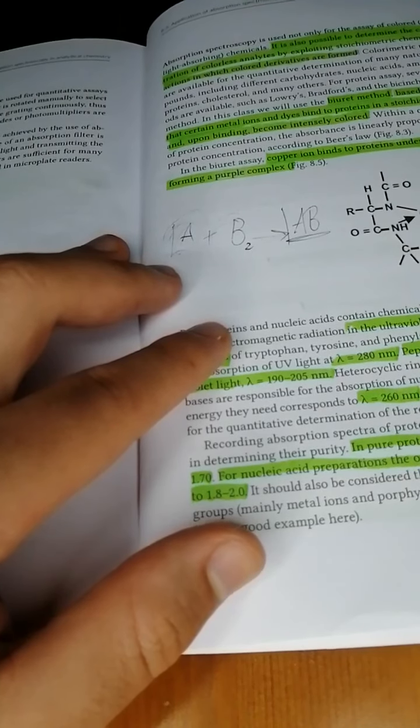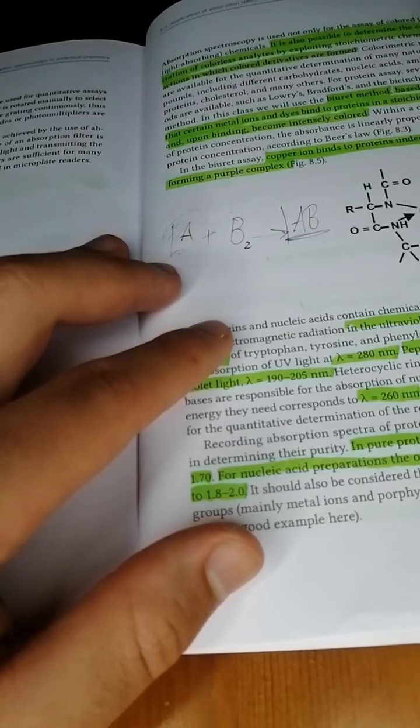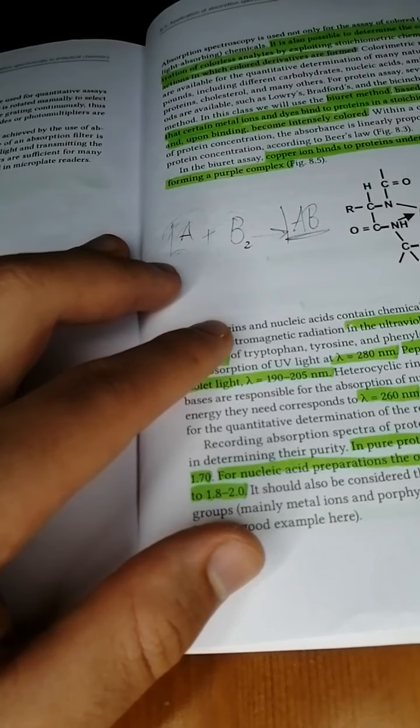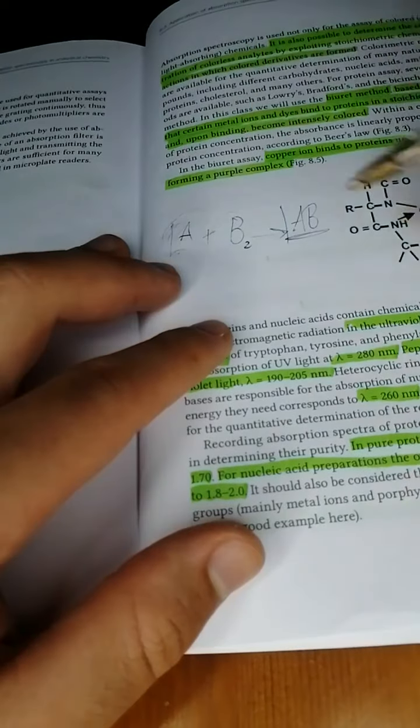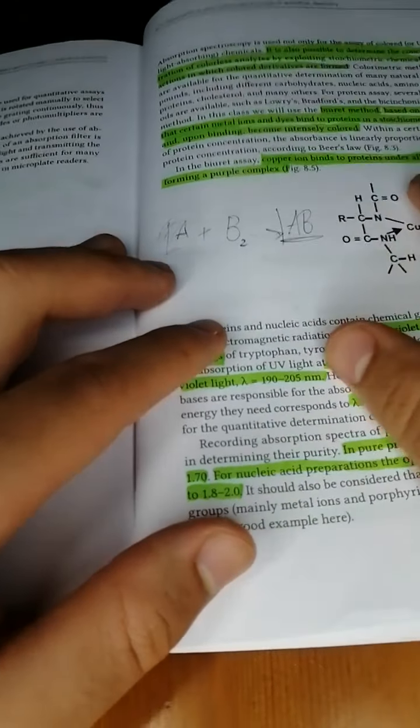So you don't know how much protein there is. What you do is react that protein with copper to form a colored product, and that colored product's concentration can be used to find the concentration of the original reactant, which would be the protein.